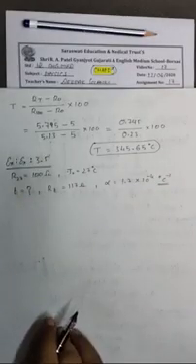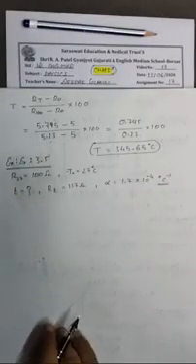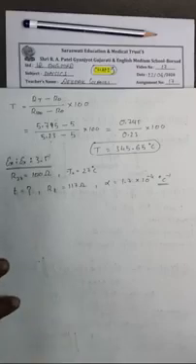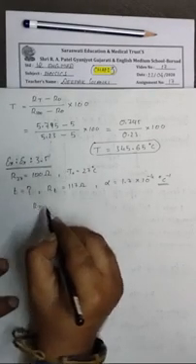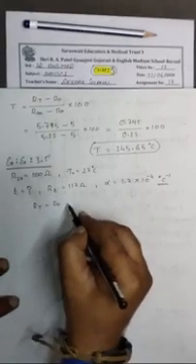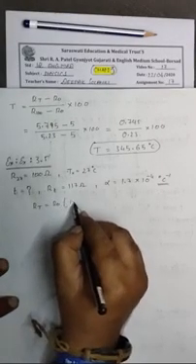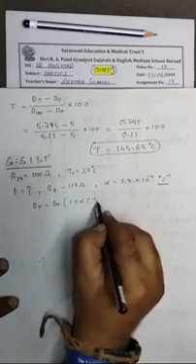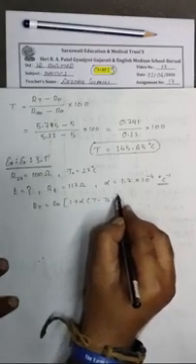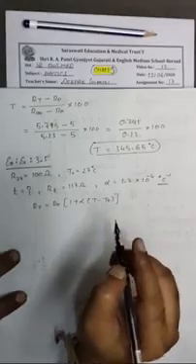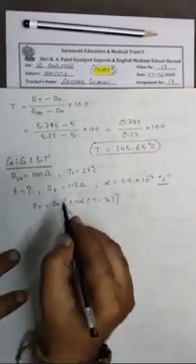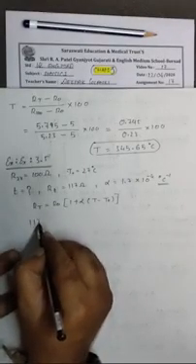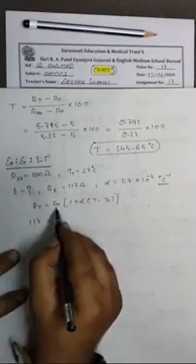Okay, then simple. You have to take the help of our equation. Which equation? That is RT is equal to R0 in bracket 1 plus alpha into T minus T0. So here you have to take RT, which is 117, equal to R0.